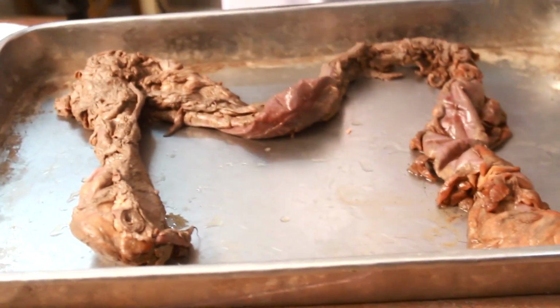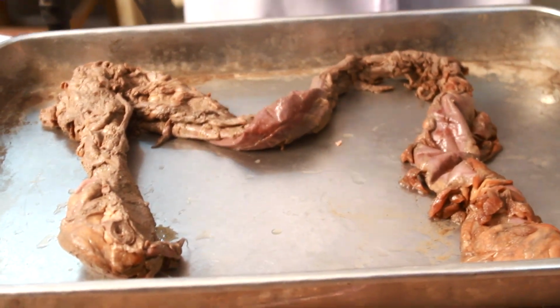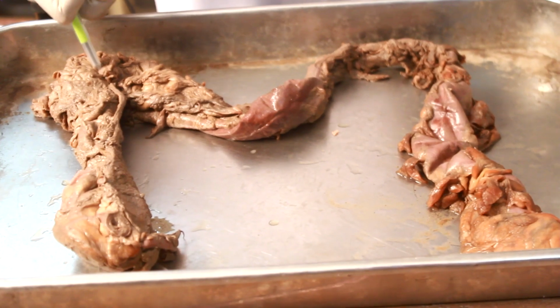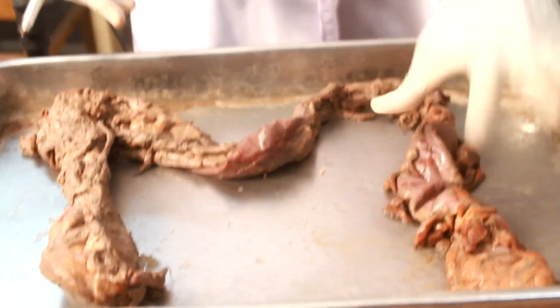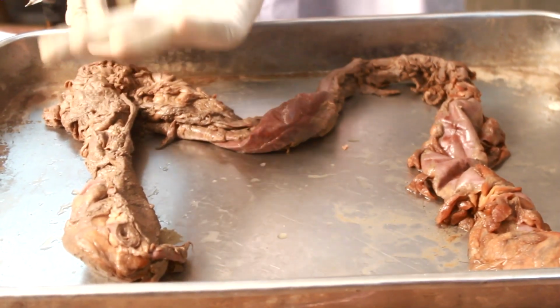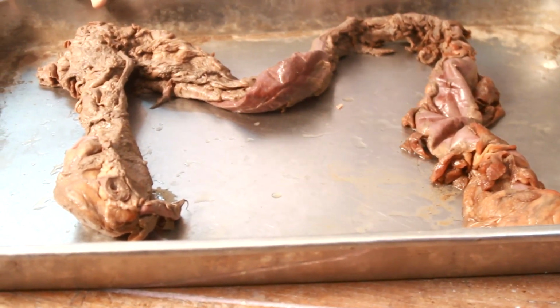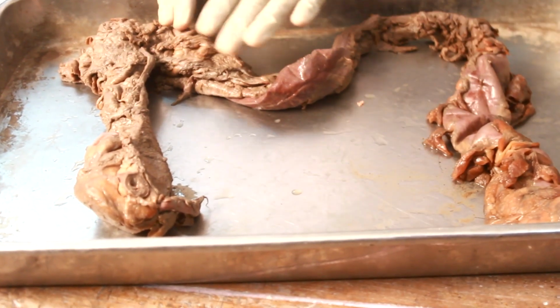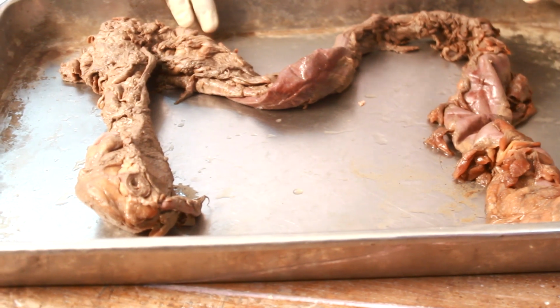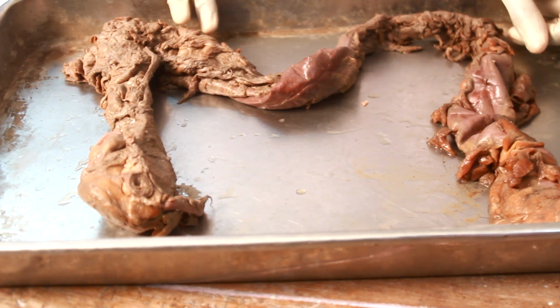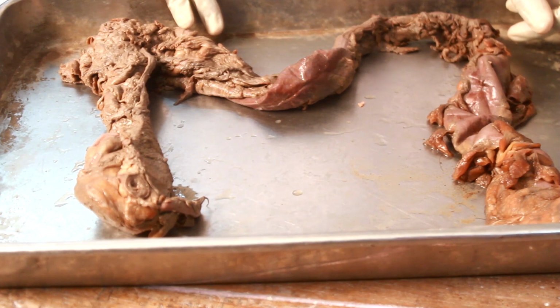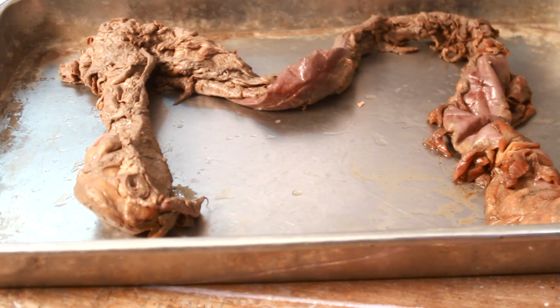And now come to the colon. The colon has 4 parts. This is ascending colon, this is transverse colon, and this is descending colon. The ascending colon is 15 centimeter long, transverse colon 50 centimeter long, descending colon 25 centimeter long, and sigmoid colon is 40 centimeter long.